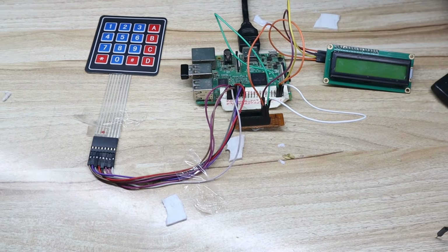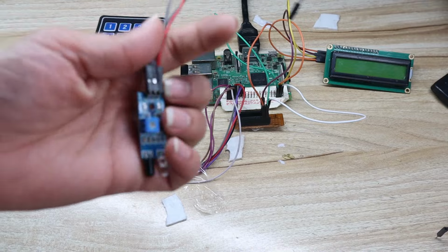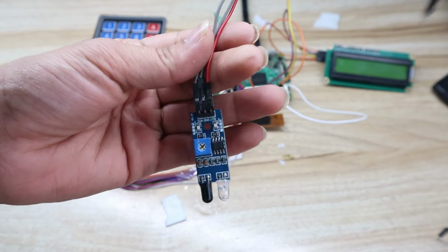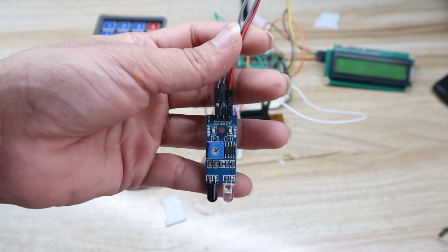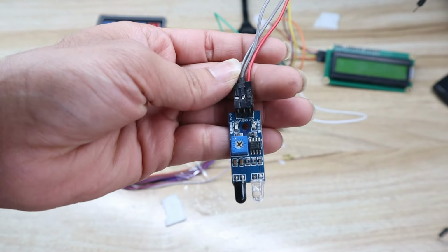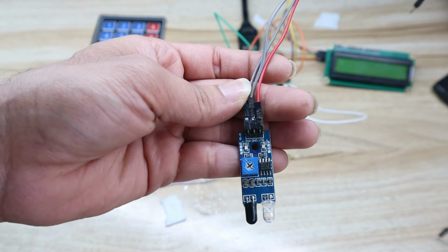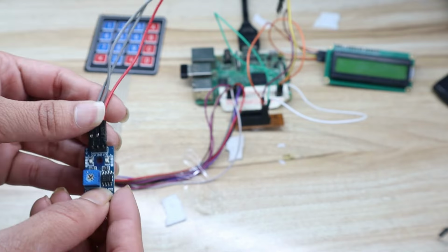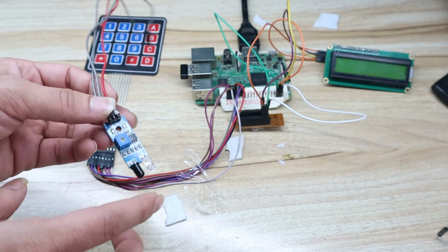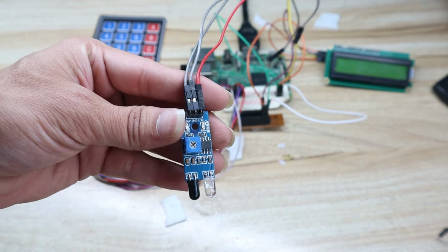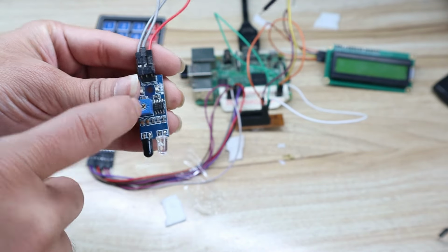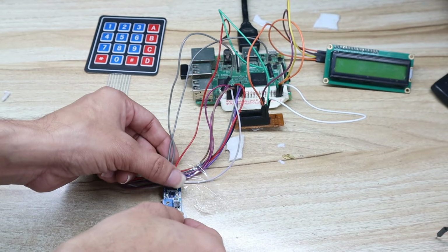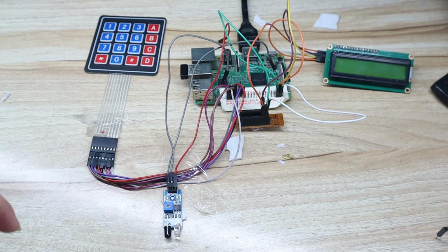Now next hardware is the IR sensor. The IR sensor is again the easiest hardware, only 3 pins are there: VCC, ground and out pin. Another important point I should tell you here: you should calibrate this switch. How to calibrate that, I will tell you later. First, connect the hardware.